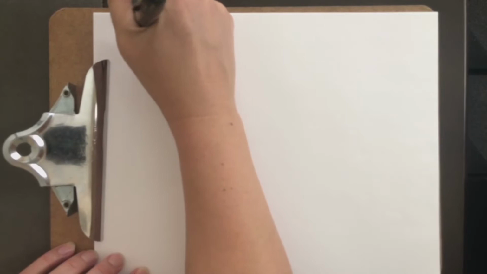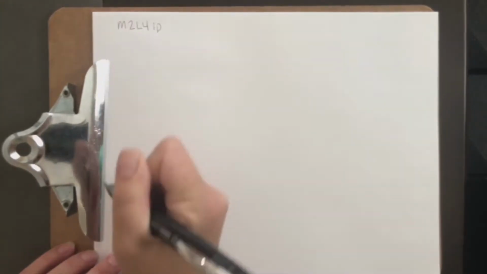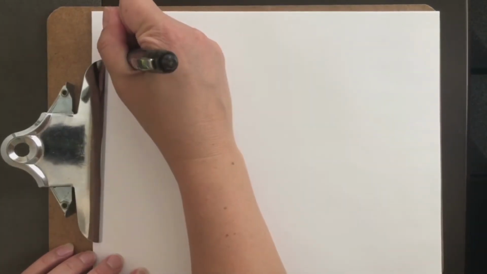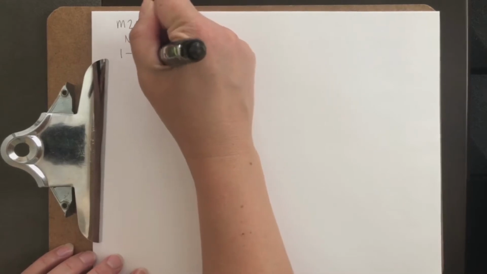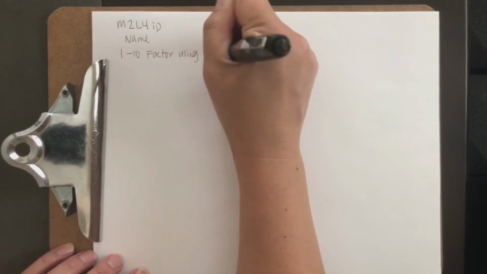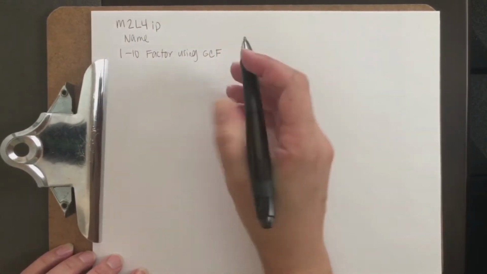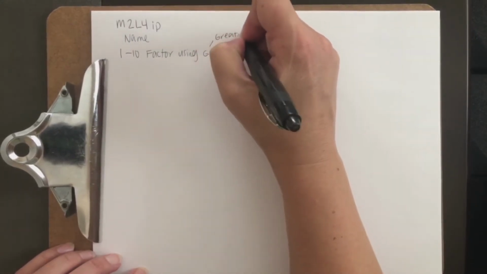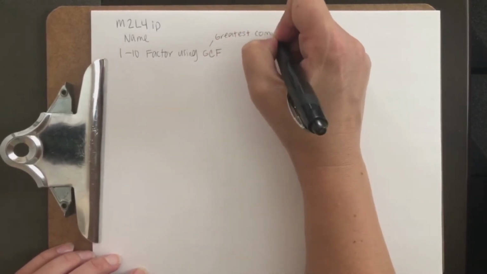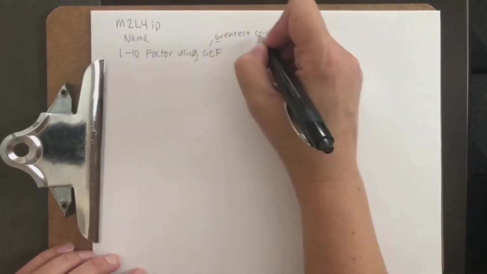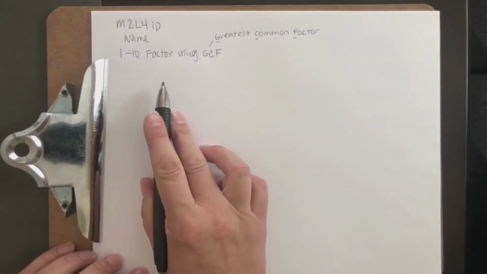Module 2, Lesson 4, Independent Practice. Put your name. And all of the questions here, 1 through 10, all say factor using GCF, which is greatest common factor. So let's write that out. We'll put this up here: greatest common factor, GCF. We're basically going to be reverse distributing.